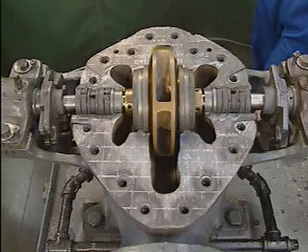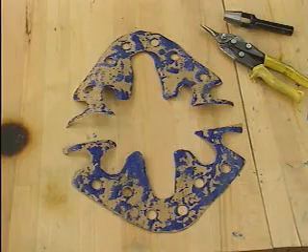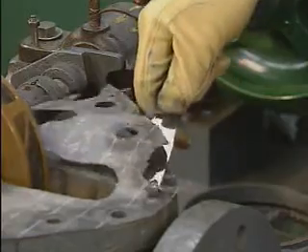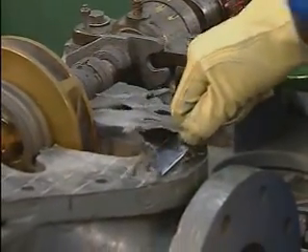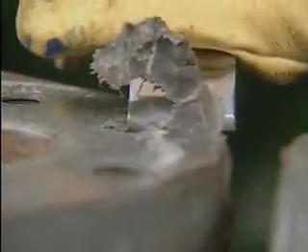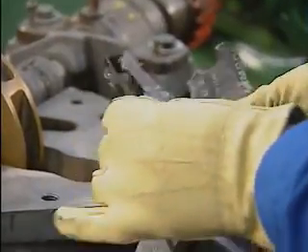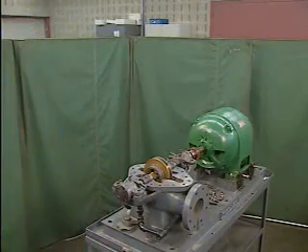The mechanic needs to install a new gasket between the two halves of the pump casing. This application requires a two-piece gasket made to fit each side of the casing. First, the mechanic must remove the old gaskets. He uses a scraper to remove the old gasket material. As he removes the old gasket, he's careful not to damage the sealing surfaces. When the old gasket material is completely removed, the mechanic disposes of the old material according to company procedure.